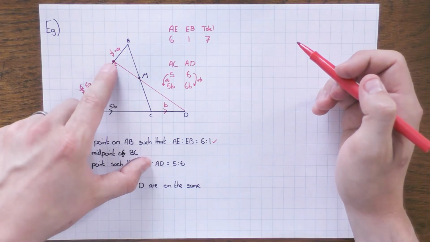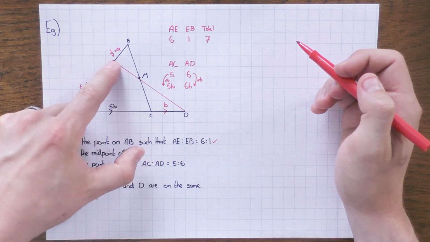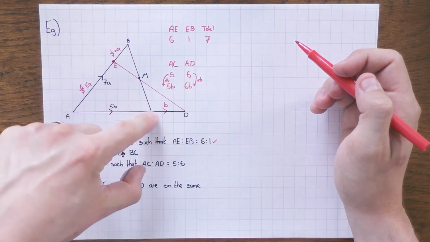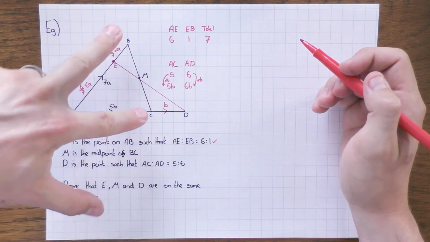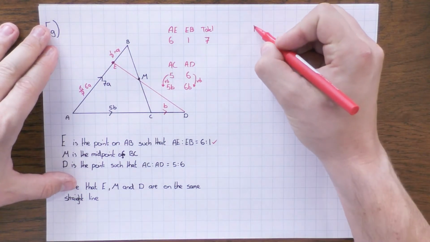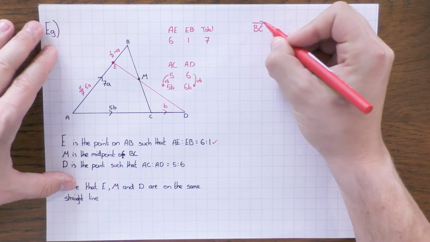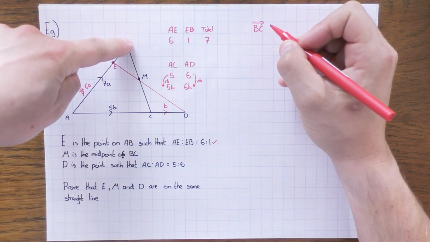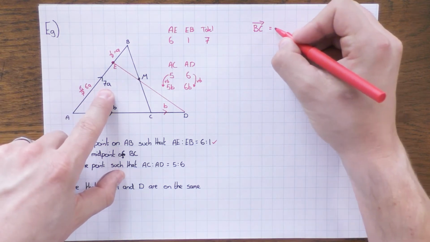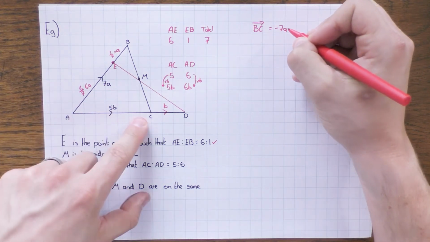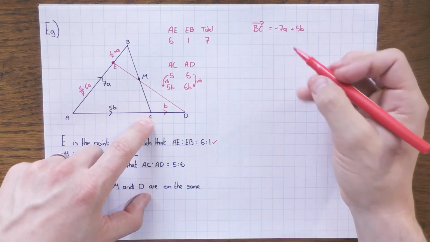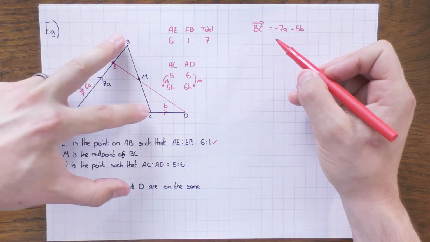Let's get going. So E to M, I can go this way and then this way, but I don't know what that is. Or I can go this way, and this way, but again, I don't know what that is. So I need to work out what BC is before I do anything. So BC, I'm going to go this way, which is minus 7a, because I'm going against the flow. So minus 7a plus 5b. Oh, that's it. Done. That was easy. So B to C is that.